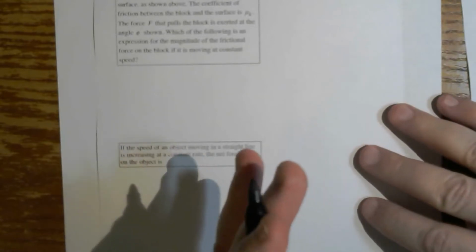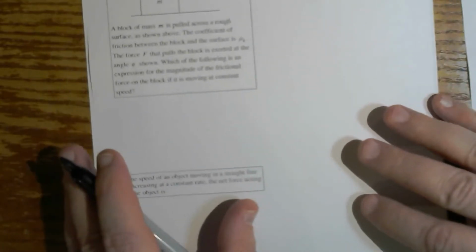All right, here's this question right here. It says, which of the following is an expression for the magnitude of the frictional force on the block if it's moving at constant speed? So if it's moving at constant speed, then that means the net forces acting on this have to add up to zero. So first thing I'm going to do typically on these kinds of problems is draw a free body diagram. All right, so here's my block.